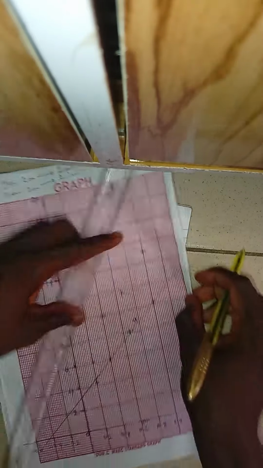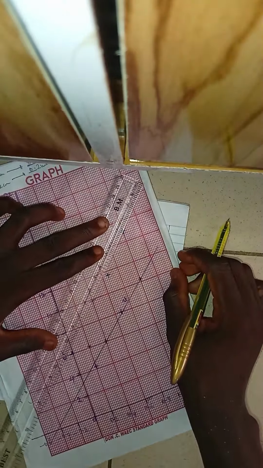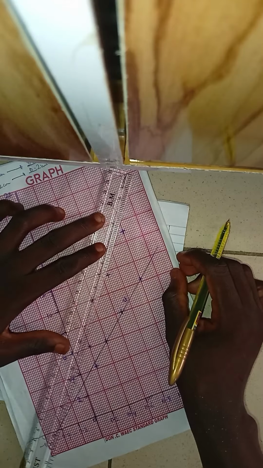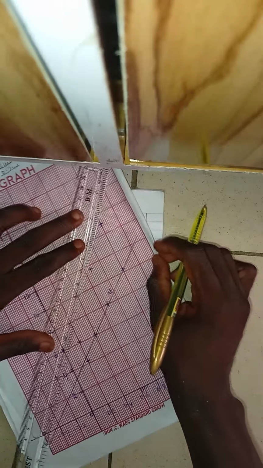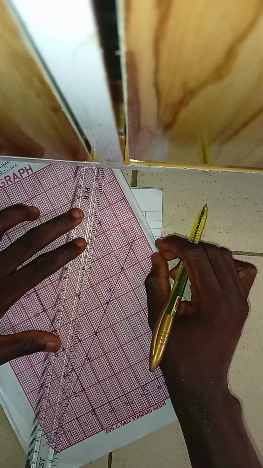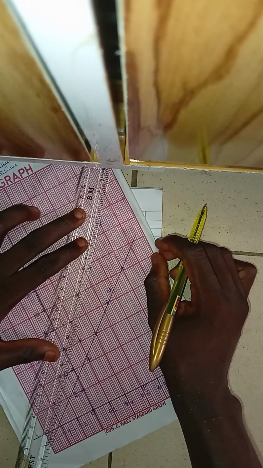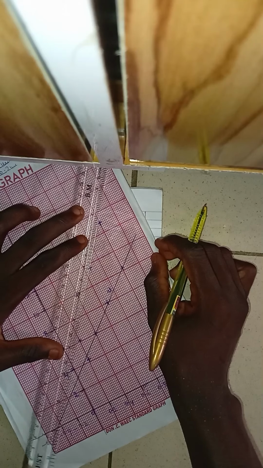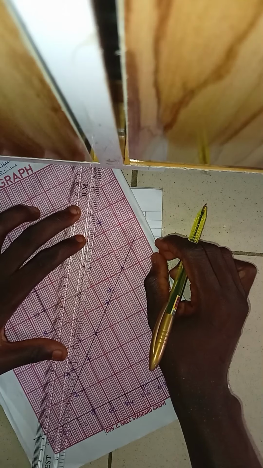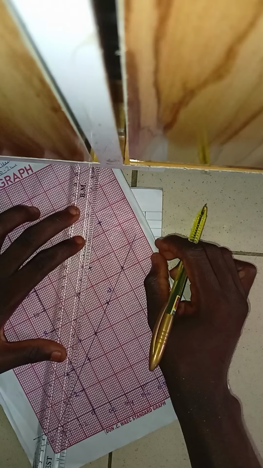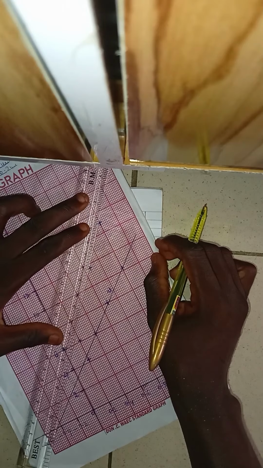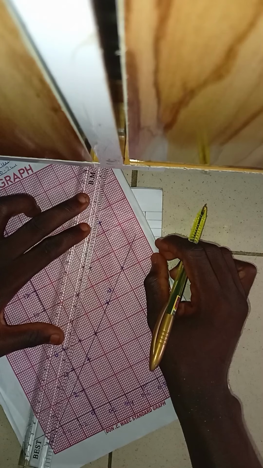I'll just quickly rule this graph, not the entire. Okay. I think there's a mix-up somewhere. The graph is not entering.